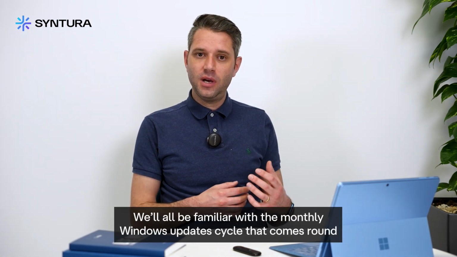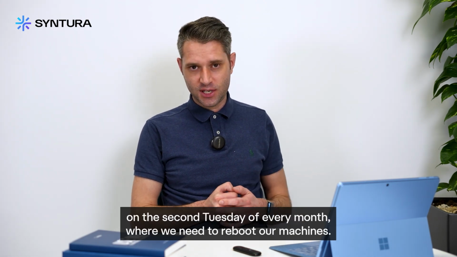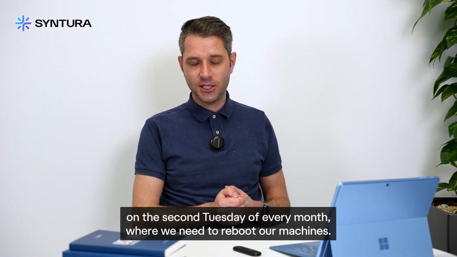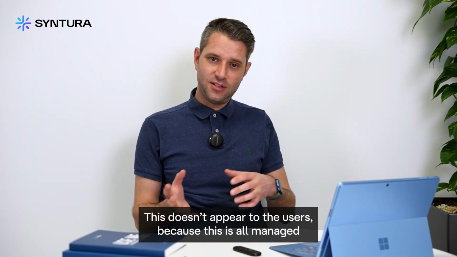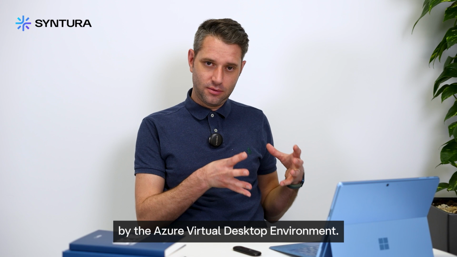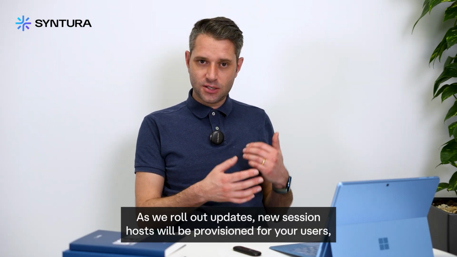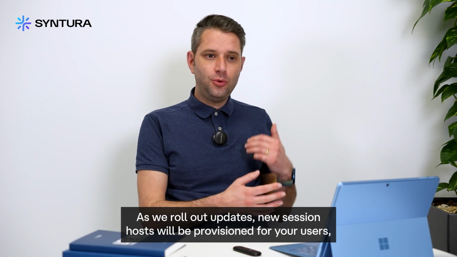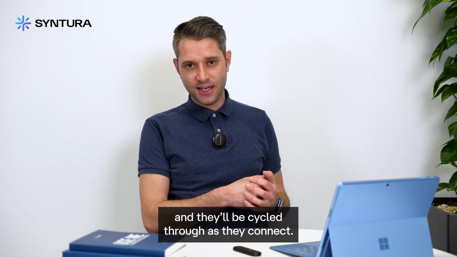We'll all be familiar with the monthly Windows update cycle that comes around on the second Tuesday of every month, where we need to reboot our machines. This doesn't appear to the users because this is all managed by the Azure Virtual Desktop environment. As we roll out updates, new session hosts will be provisioned for your users and they'll be cycled through as they connect.